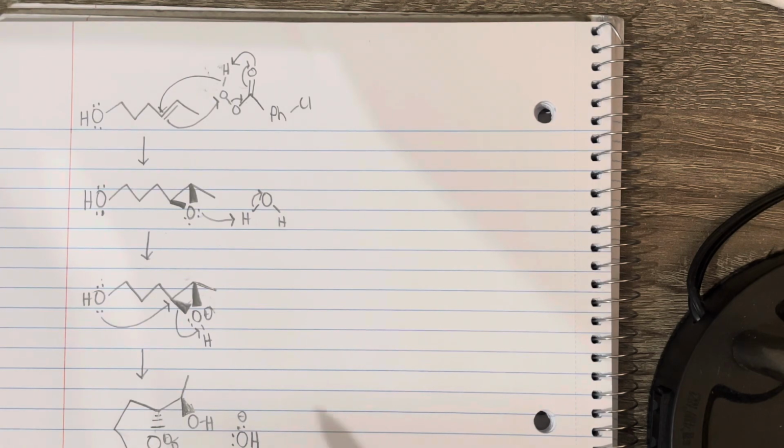Yumelina. To begin, I was given the reaction of this molecule right here with MCPBA, NaOH, and water, H2O.